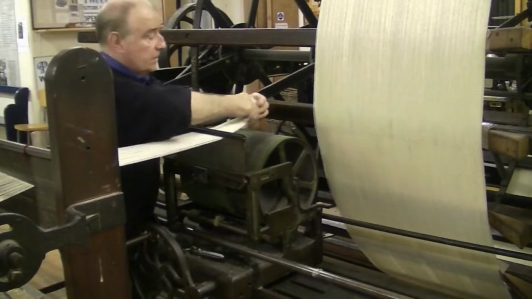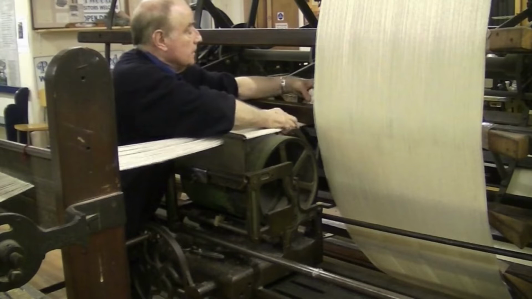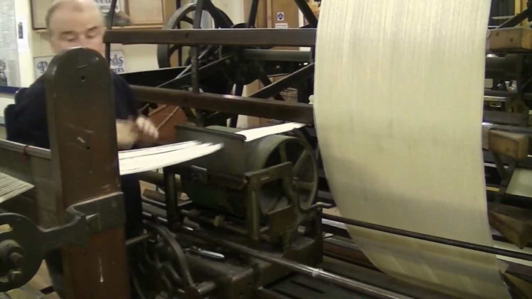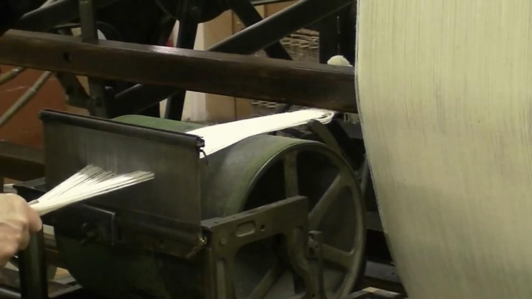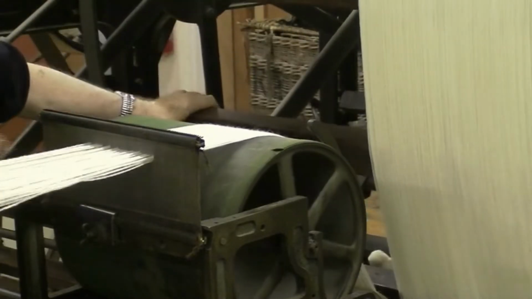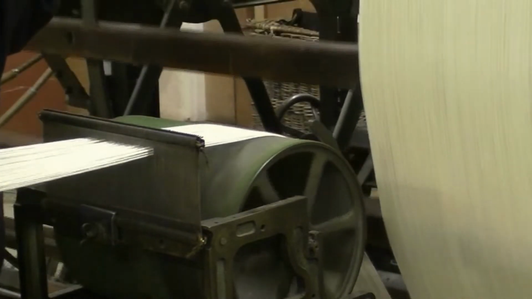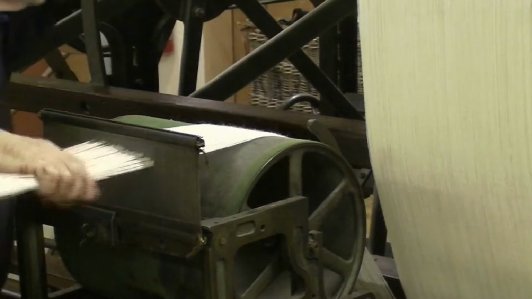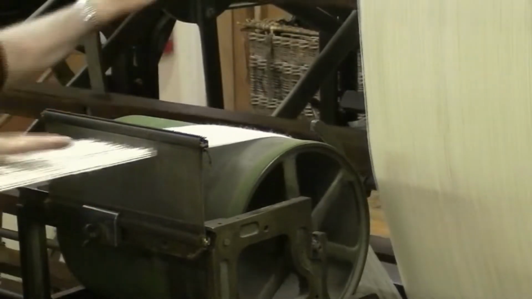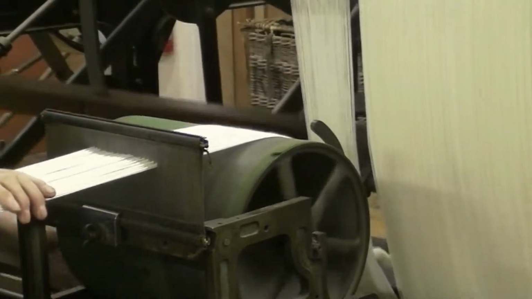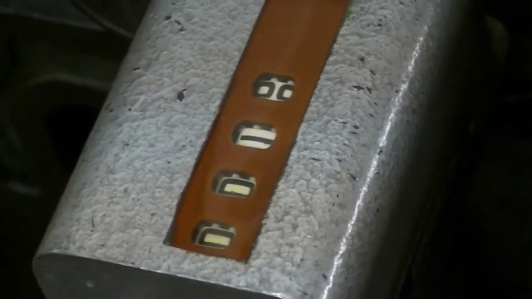The weaver winds measured lengths of yarn onto the mill. This will be the same length as the finished cloth he wants to produce. He builds up the warp in sections until he has the width of the cloth he is to weave. Every turn of the mill measures 7 yards of yarn. A counter shows the length of yarn wound on.